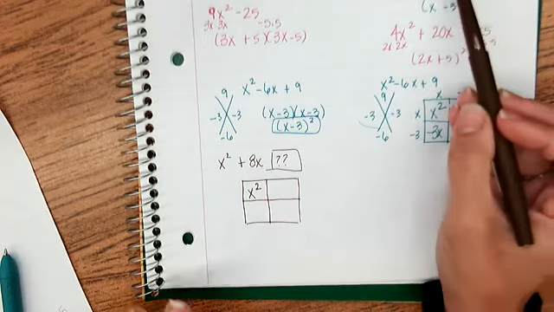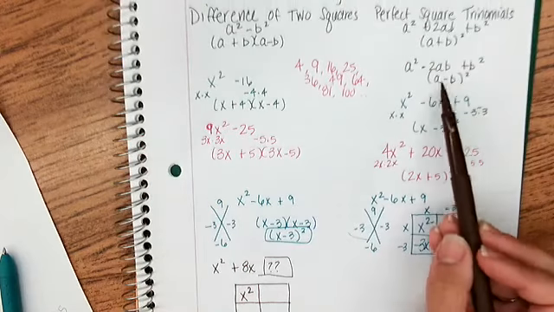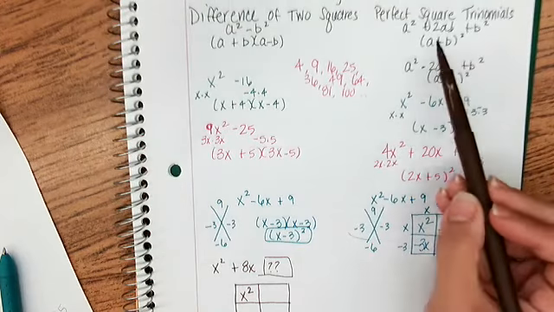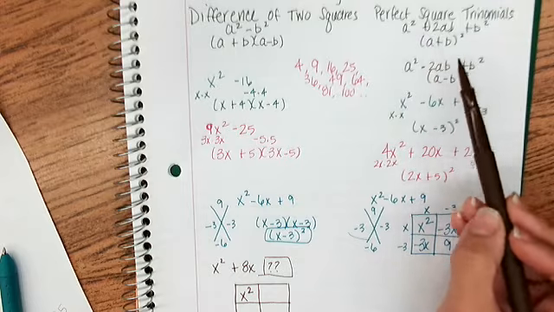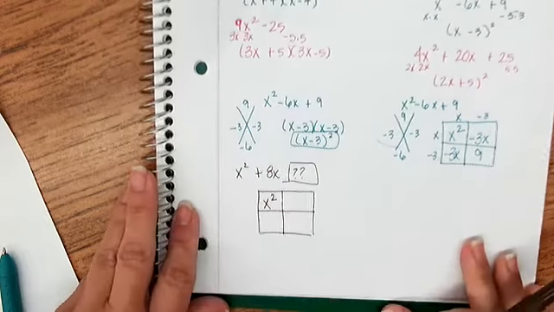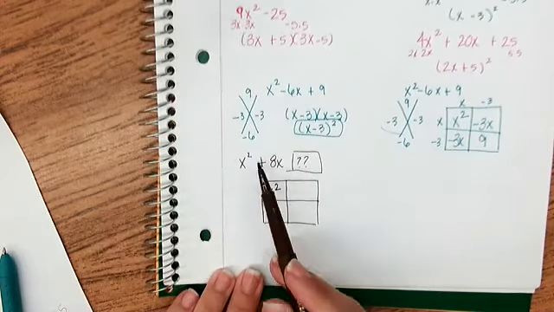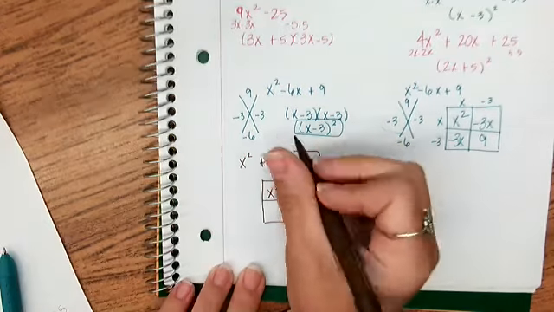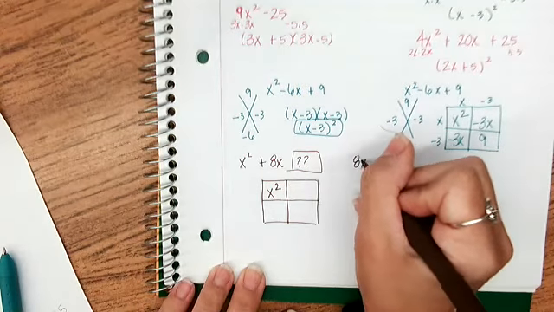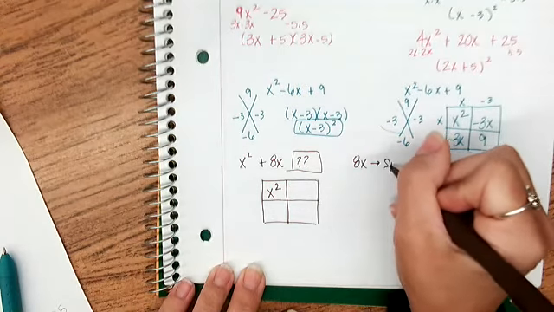You see how in the pattern, it's 2ab, whether it's positive or negative doesn't matter, it's still 2ab. So I'm going to cut the 8x in 2. I'm going to take the 8x and split it in half.